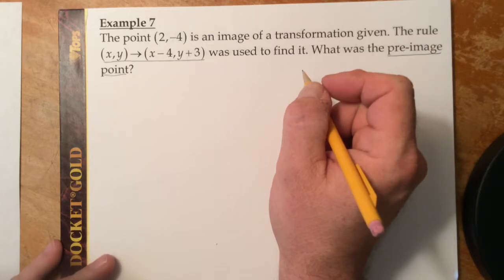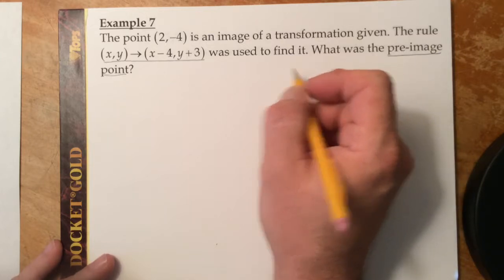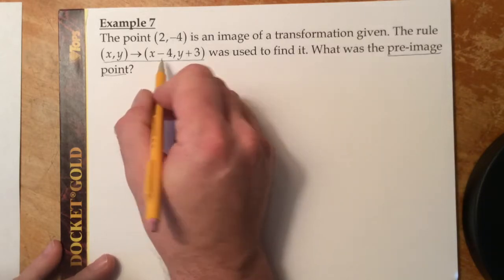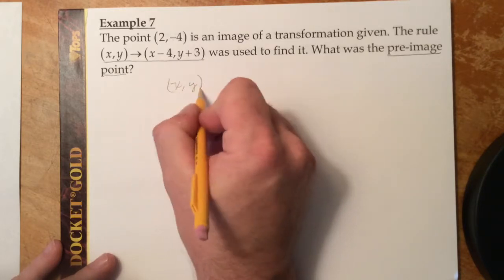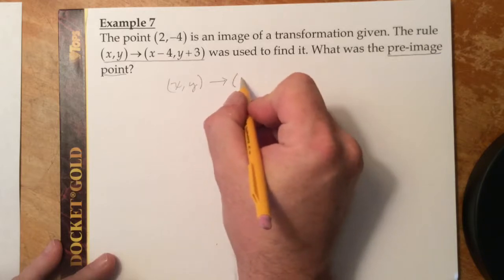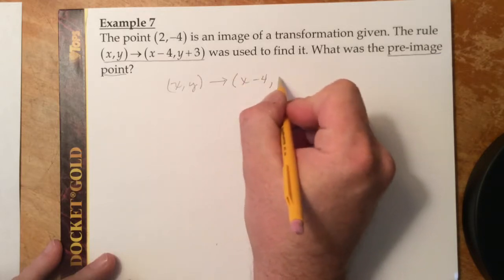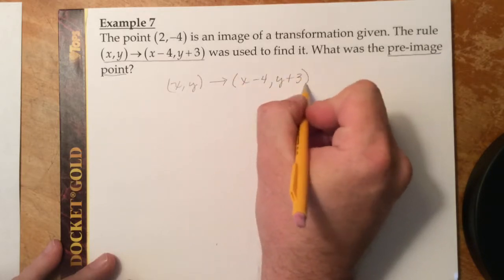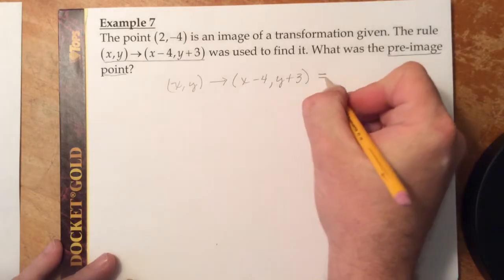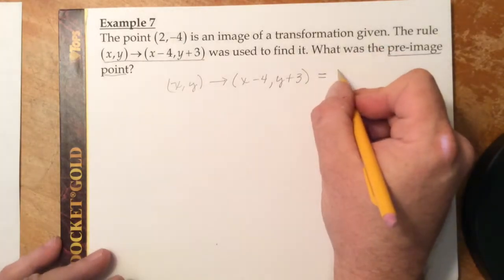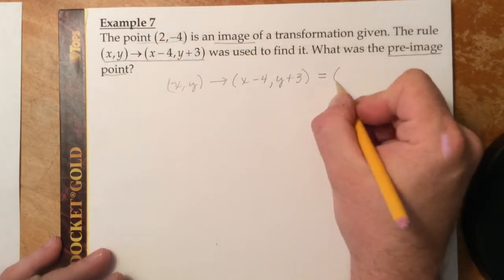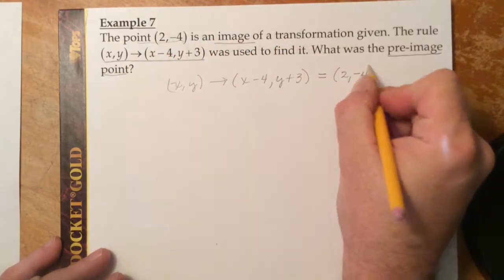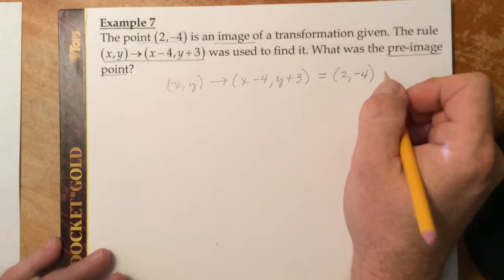What we can do is take the rule here, (x minus 4, y plus 3), and that's going to equal our final image point, which they gave us. This is what we got after the transformation was made, and set that up.